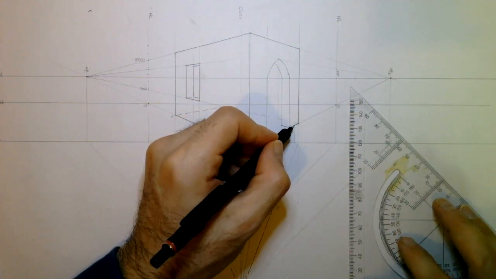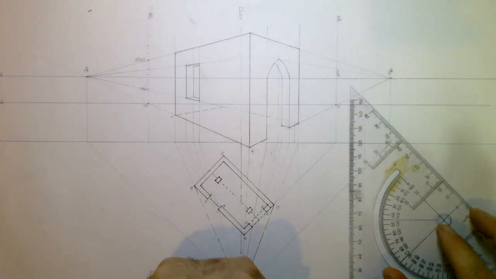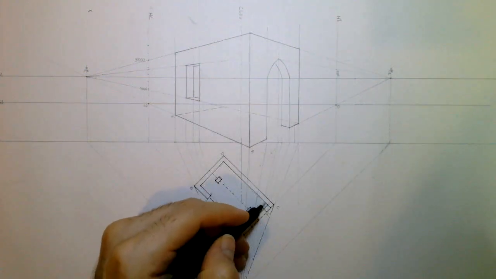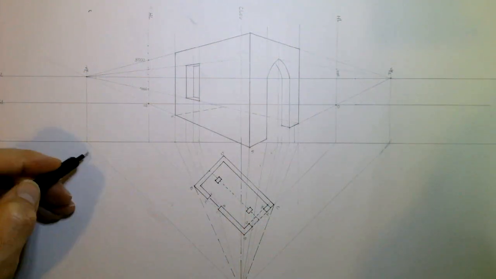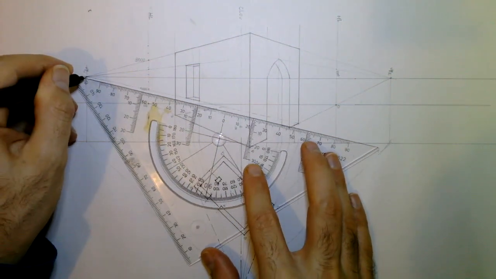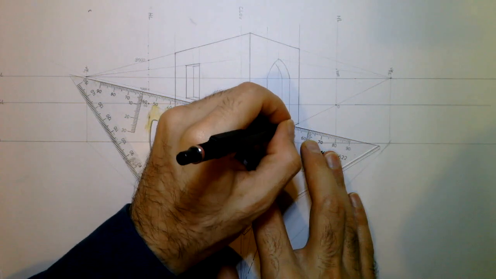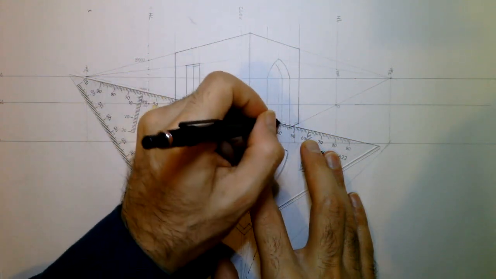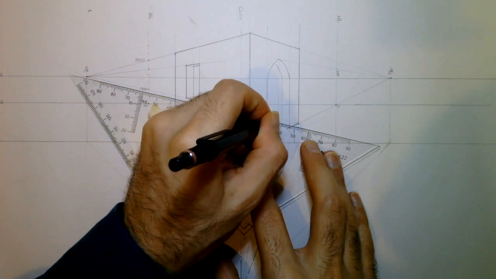So that is the thickness that I have got. From that thickness, because that line travels in this direction, it should go to vanishing point 1. And that is the thickness of my wall there. And that's the bit that I can see.